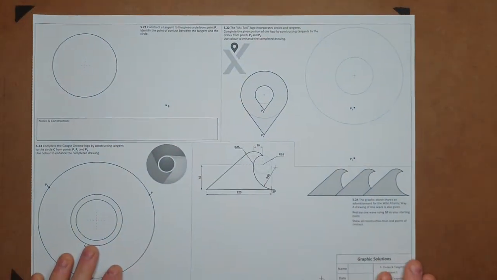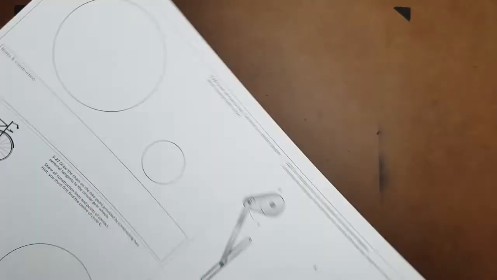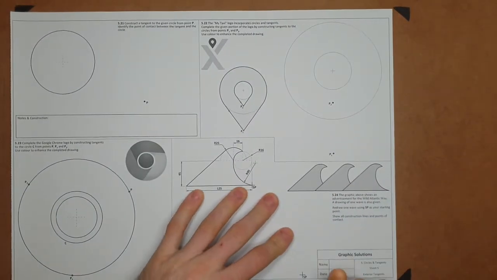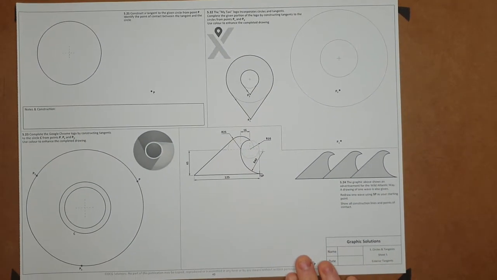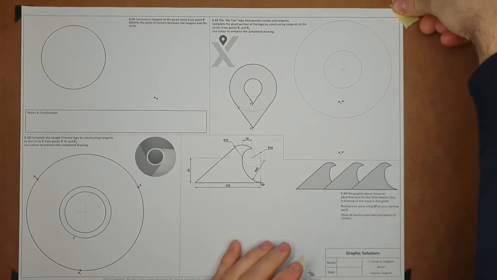Hi all, in this lesson we're going to take a look at circles and tangents, and in particular we're looking at tangents from points outside the curve. So this is in your workbook, page 43, and then we're going to move on to 44. And page 43, as I said, it's when you're given a point outside the curve and you're told to construct a tangent from that point that hits the curve. So we're going to see what the construction is like here, and we're going to get a chance to practice it a couple of times.